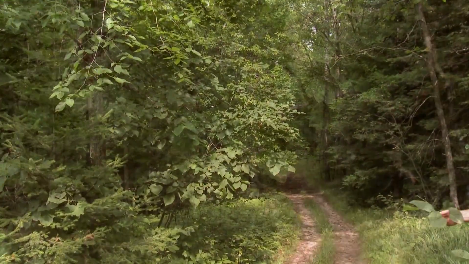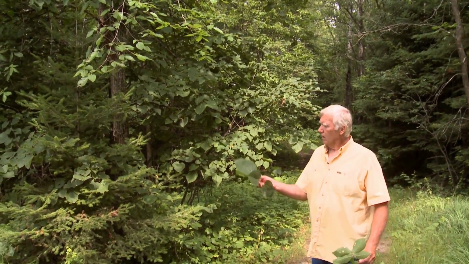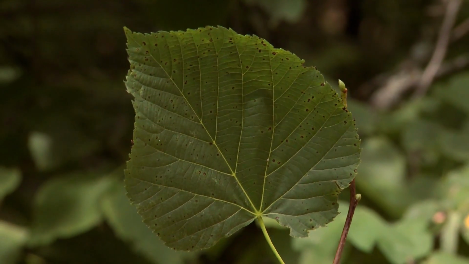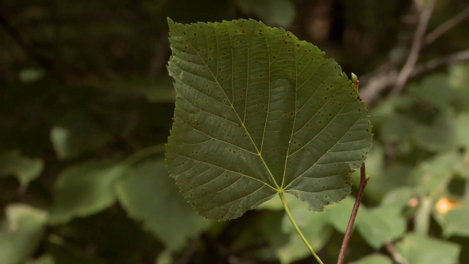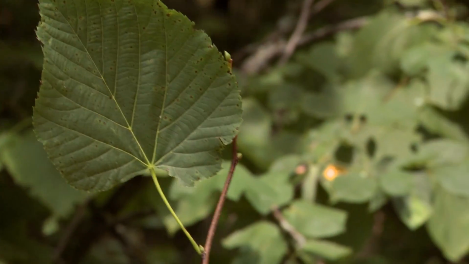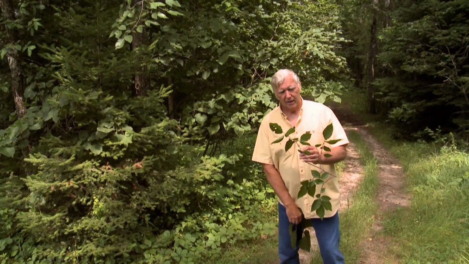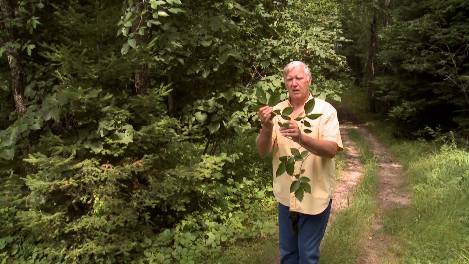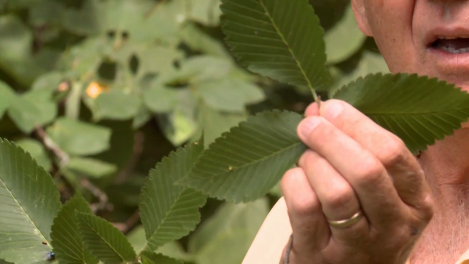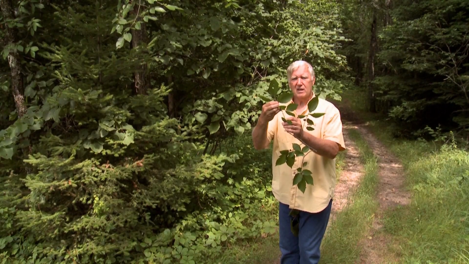These trees in the background right here are American basswood, and we identified that by this huge leaf with an asymmetric shape where it's bigger on one side than the other. This was basswood. We have another real common tree around here that's asymmetric. You can see that right here. This is American elm. And American elm, one side is bigger than the other.